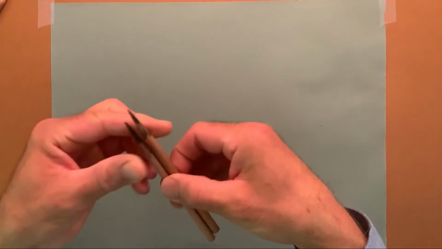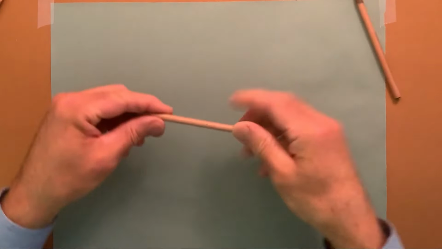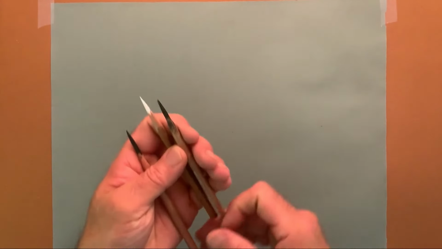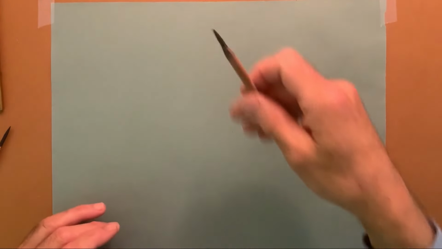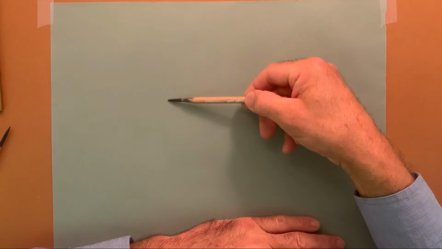I'm going to use charcoal and chalk on tone paper. All right, let's draw a cube. So I'm going to start by blocking in a cube, right?